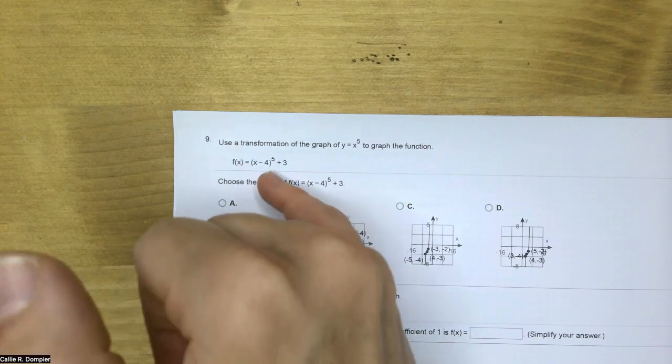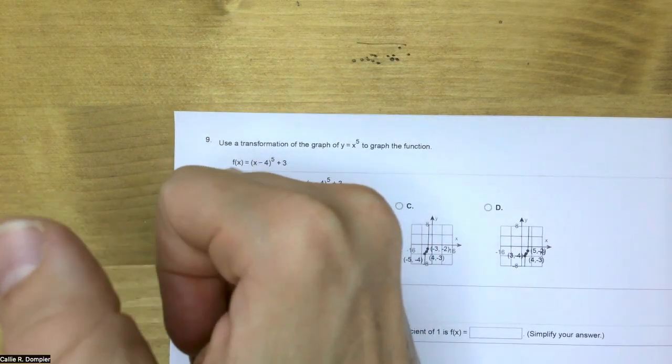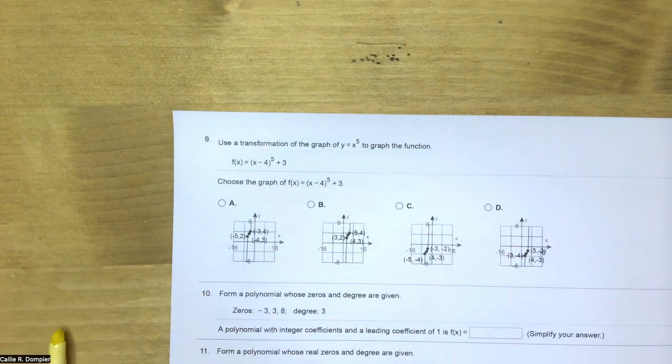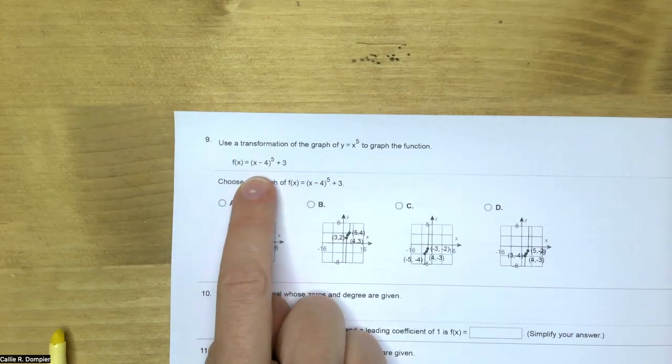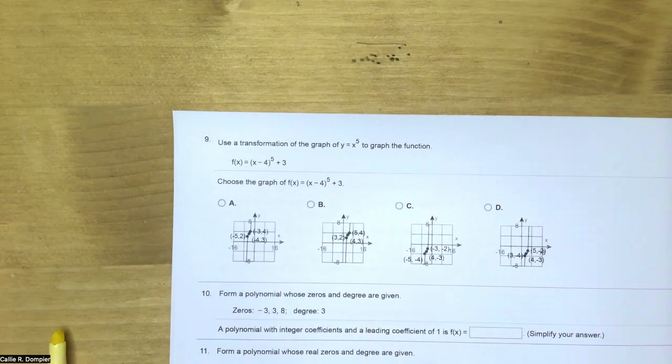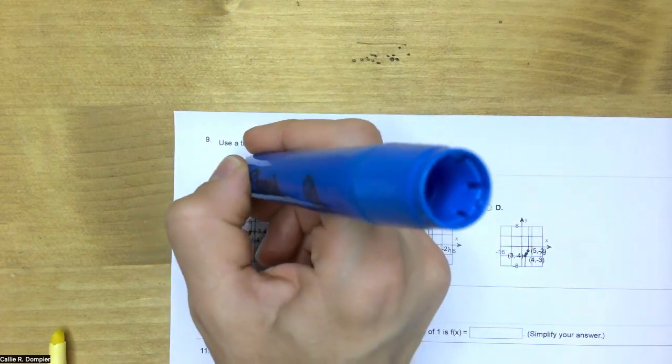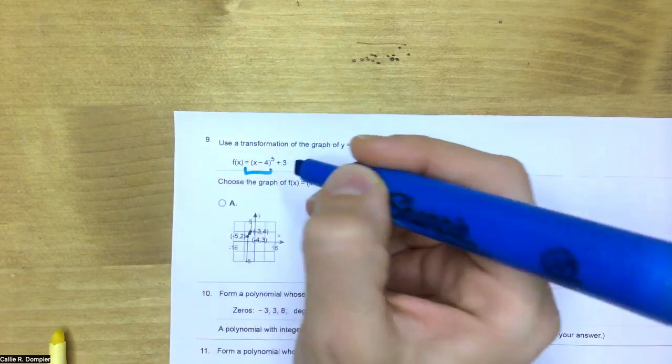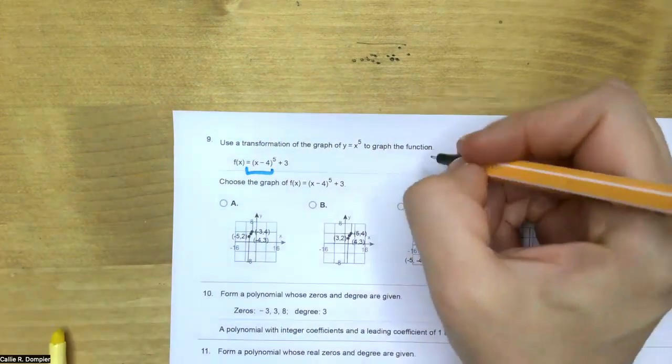So start with inside the parentheses, then deal with any multiplication, then any negatives, and then addition and subtraction. Sometimes it doesn't matter, but sometimes it does. So the first part we're going to address is x minus 4 inside the parentheses.